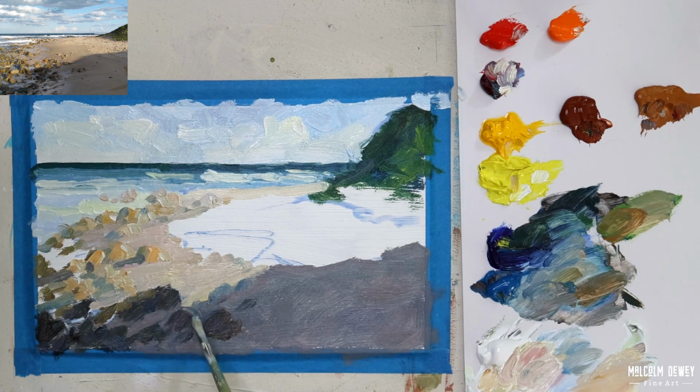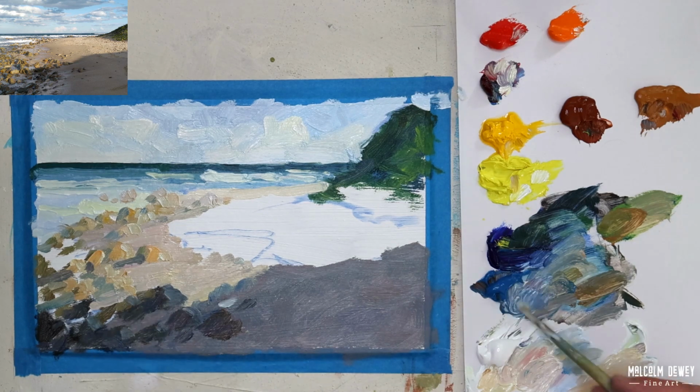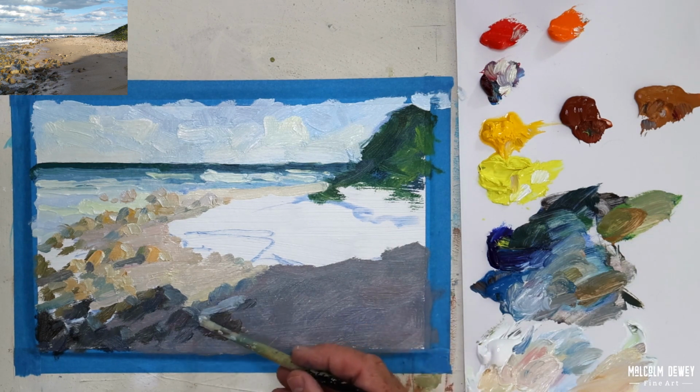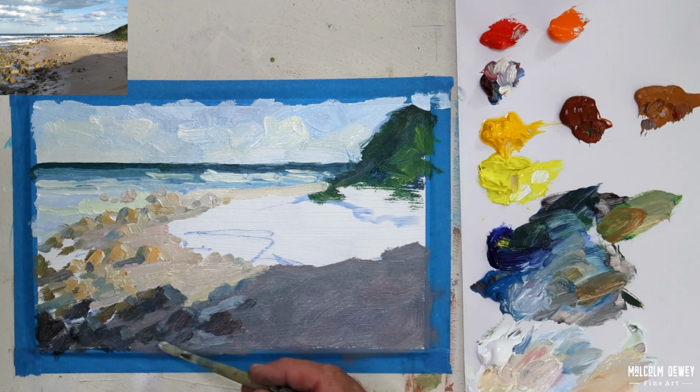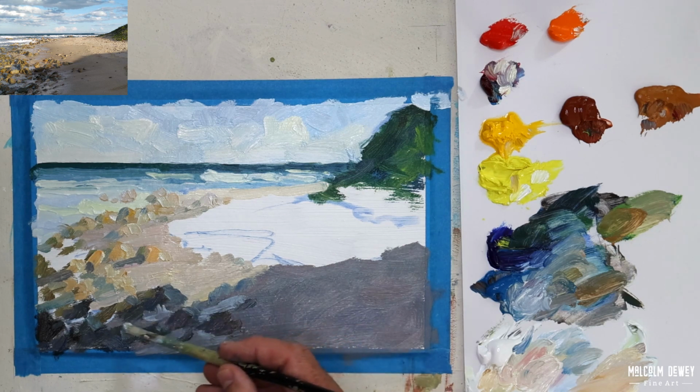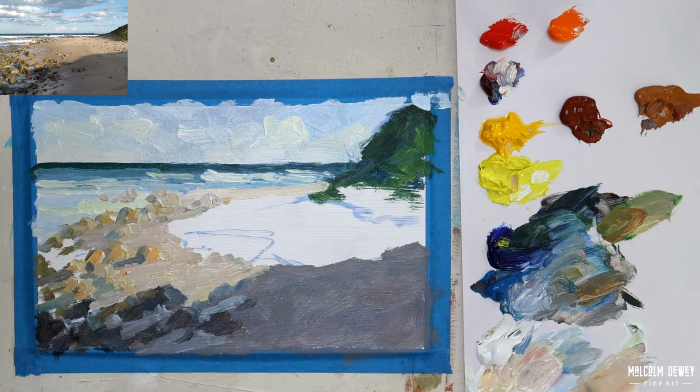A little bit of blue to soften up the shadows. And some of the shadow areas are picking up ambient light. So I've got to lighten that up with a little bit of cerulean and white. But of course it's still much darker in value than the sand in direct sunlight.